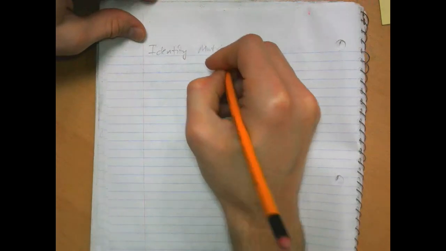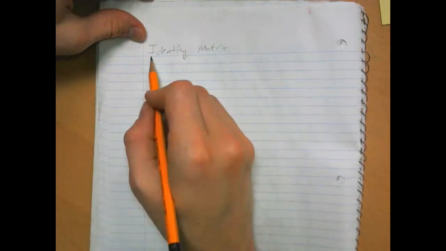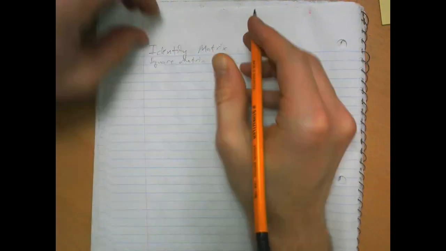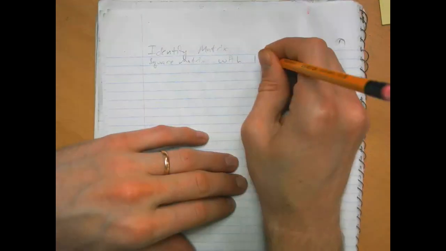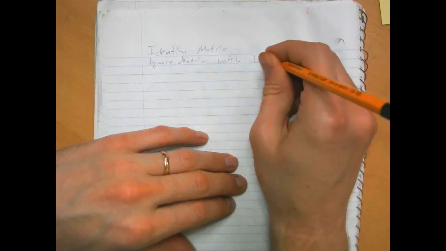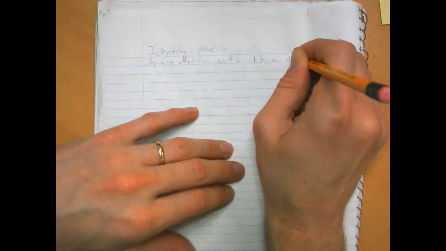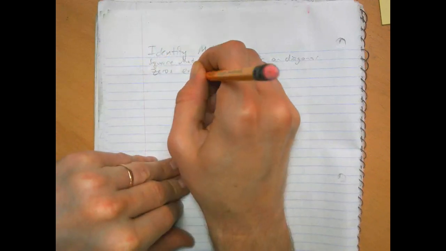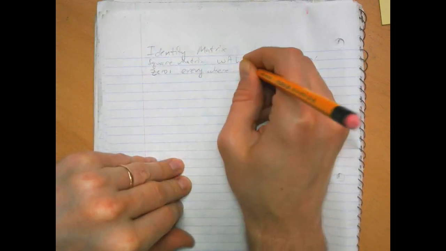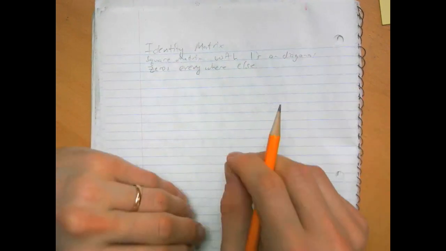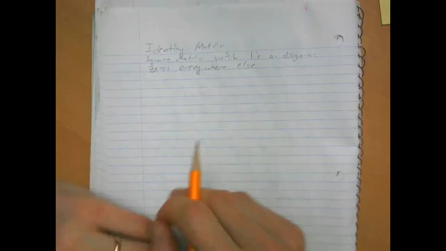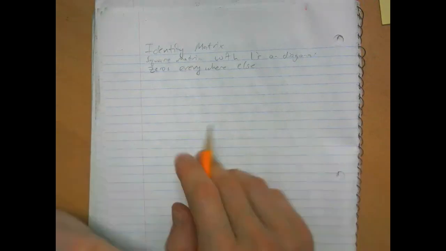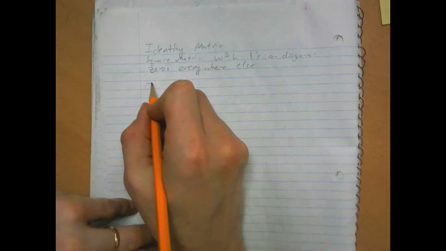The identity matrix is a square matrix with ones on the diagonal and zeros everywhere else. The reason there are many identity matrices is because there's a 2 by 2 identity matrix, there's a 3 by 3 identity matrix, there's a 4 by 4 identity matrix, and so on.